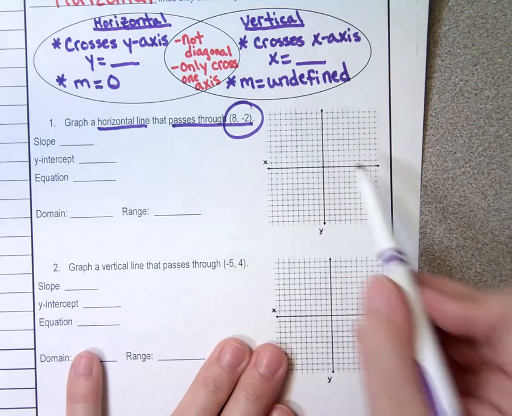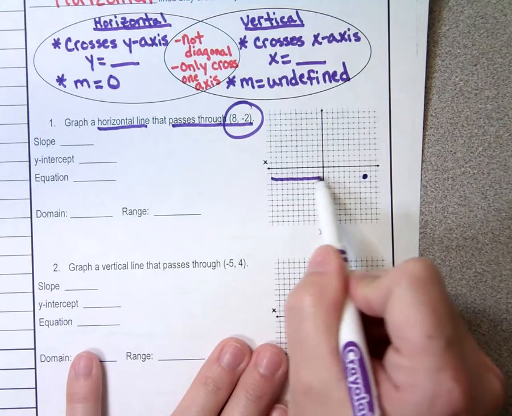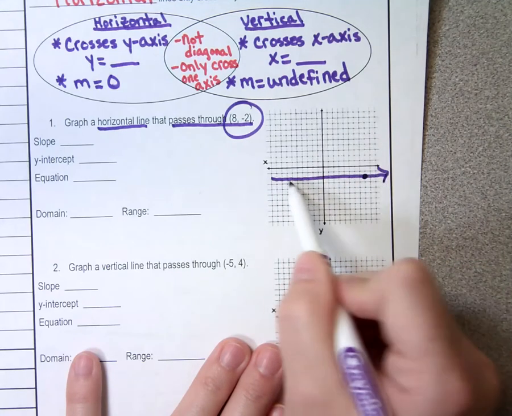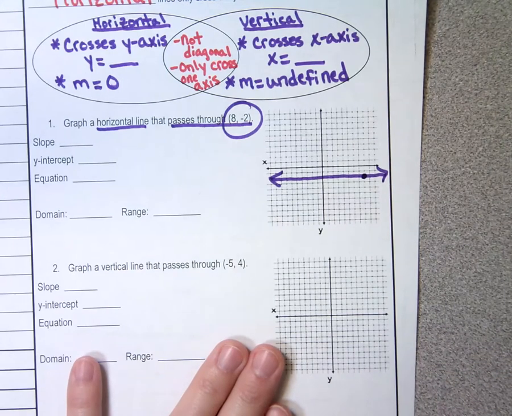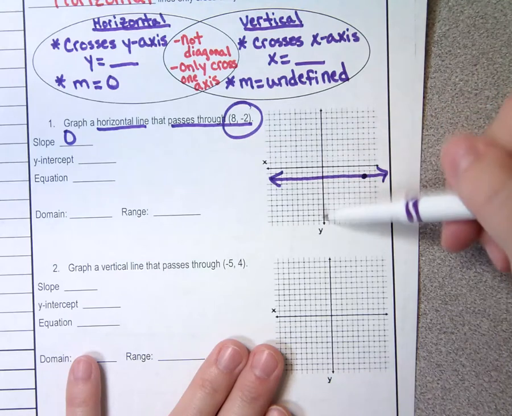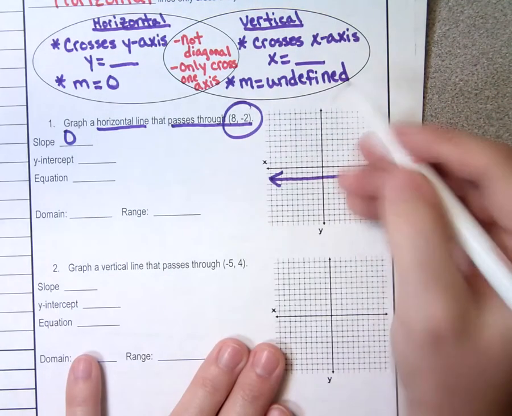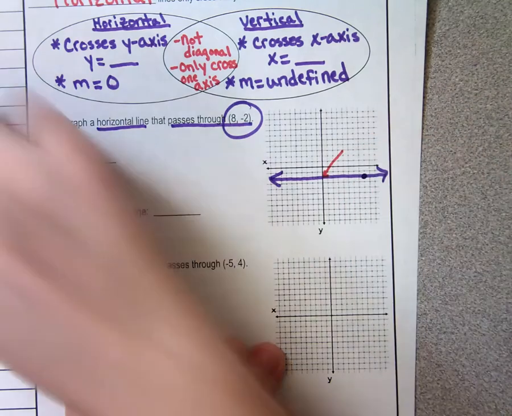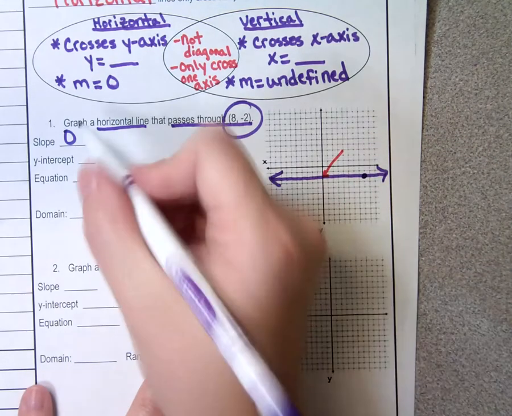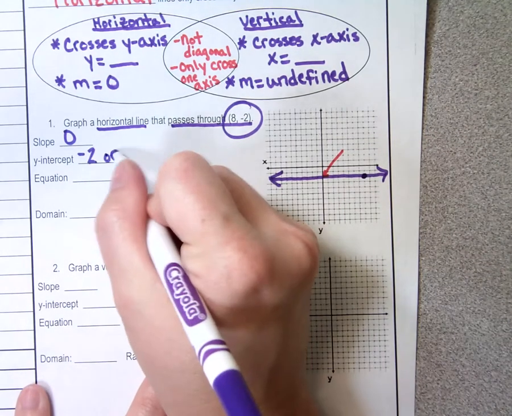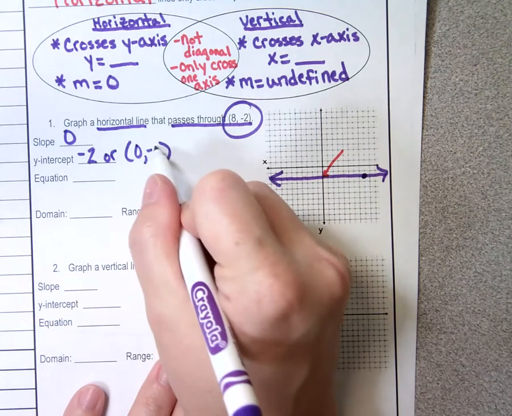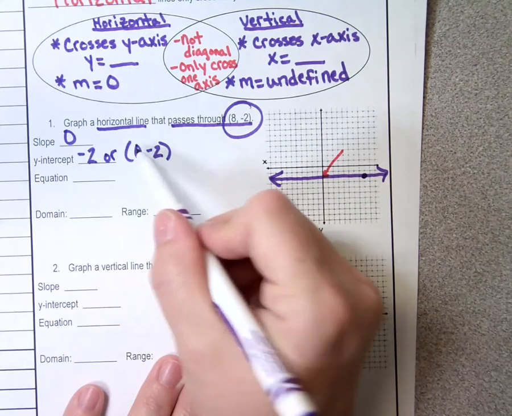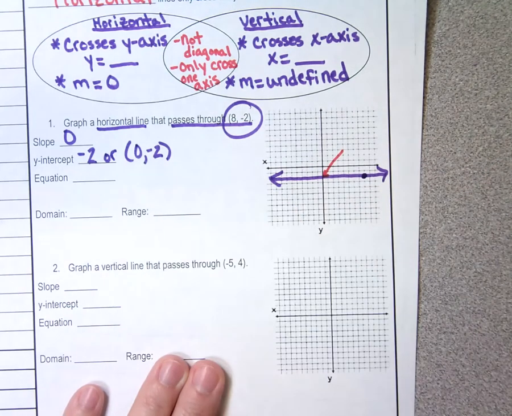Okay, I want to draw a horizontal line through it. So that would be like this. Okay, what is the slope of that line? 0. The y-intercept means where does that line cross the y-axis or touch it? And it touches the y-axis right there. And what is that value? -2. Or we can use the ordered pair. What would the ordered pair be? 0, -2. Remember, all y-intercepts have an x-coordinate of 0.